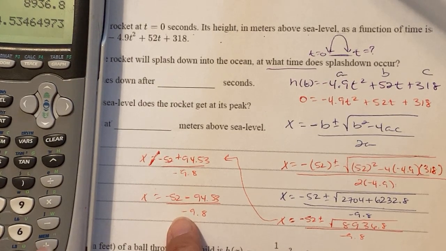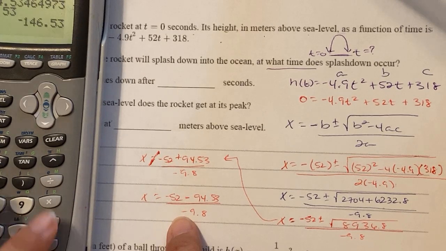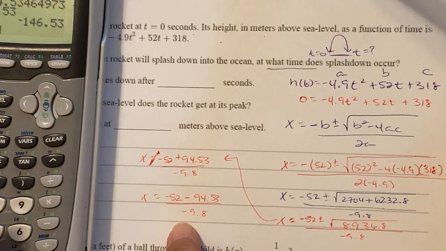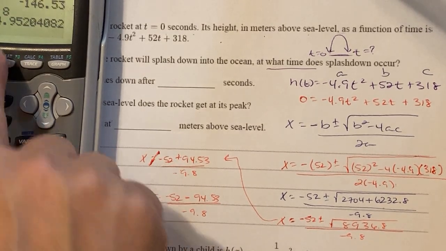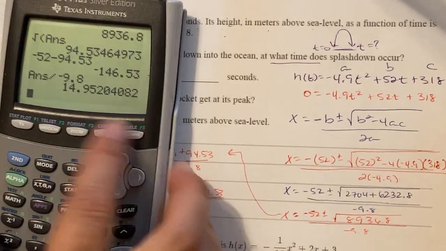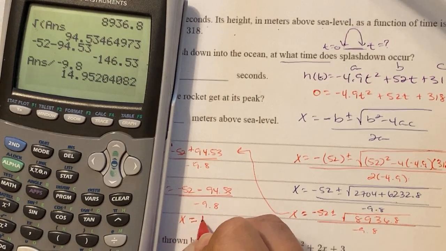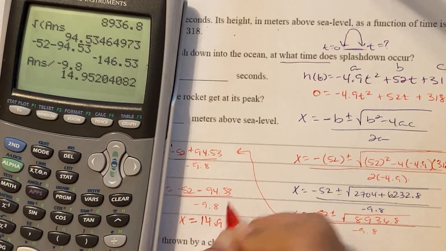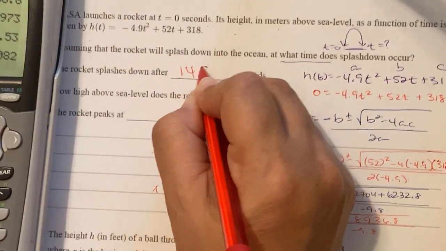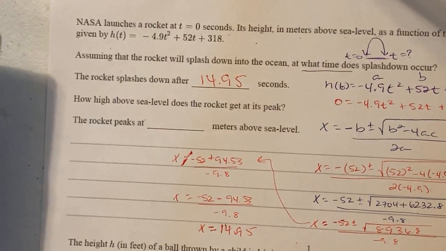So negative 52 minus 94.53. Enter, and divide that by negative 9.8. It's going to give you an exact answer of 14.95. So 14.95 seconds is when it splashes down.